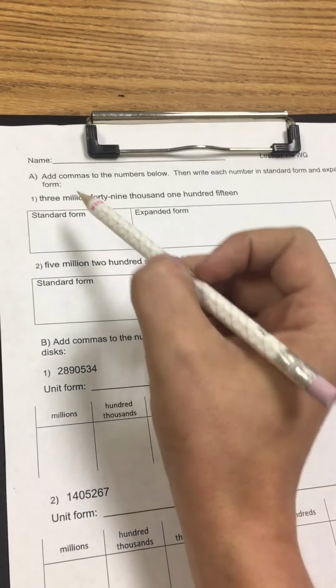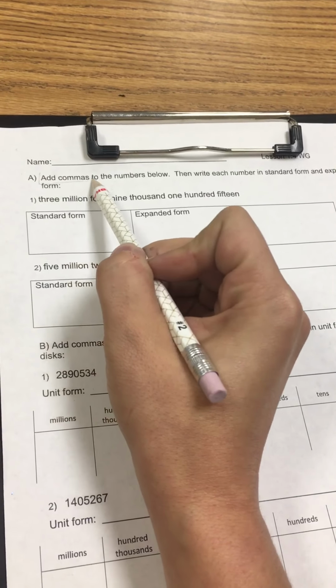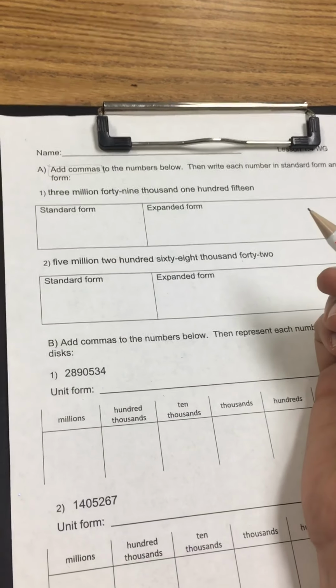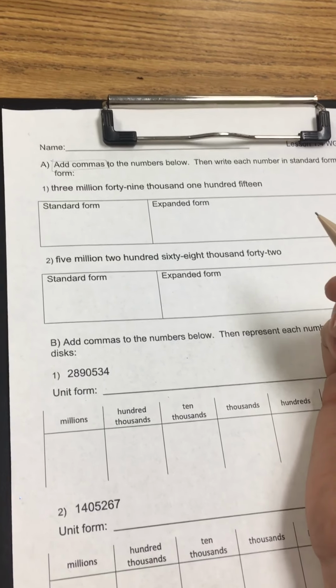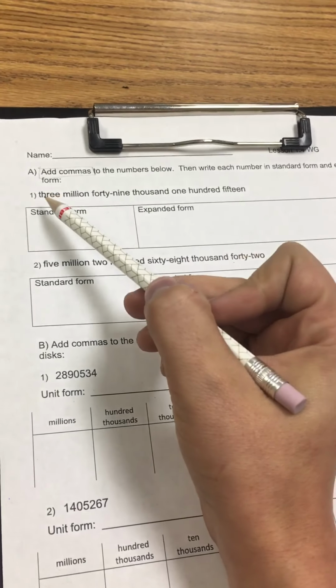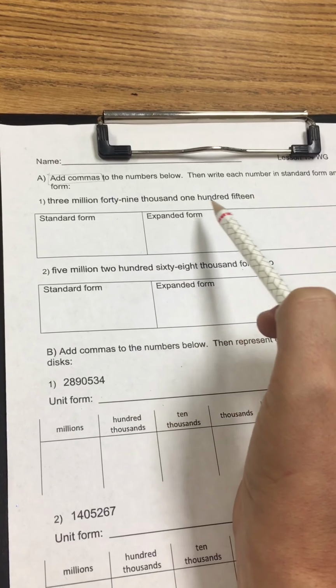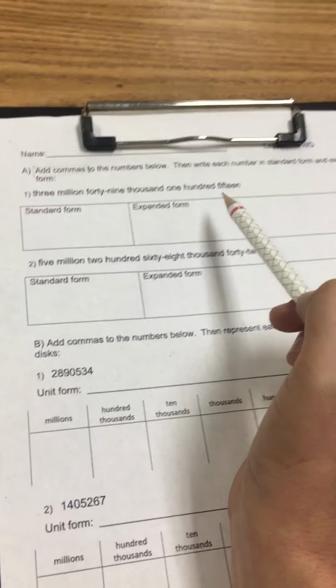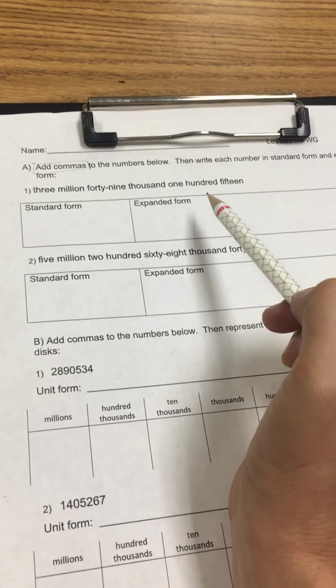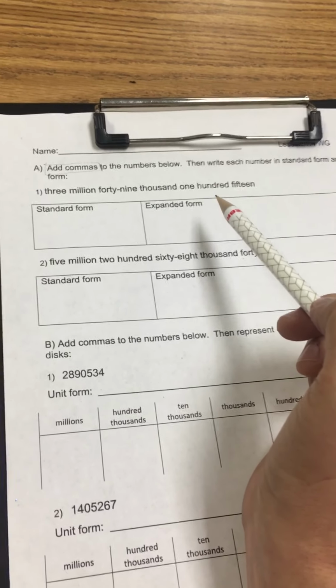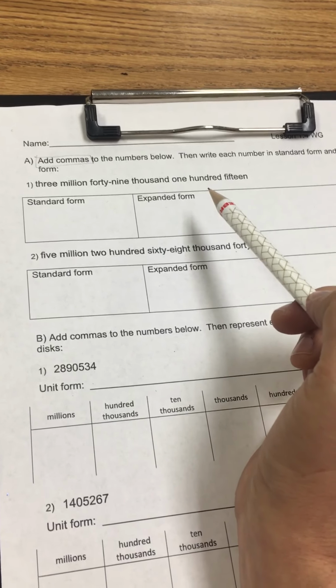A lot of y'all forgot, and guys, this will be on your test. The directions will say to add commas, so make sure that you're reading the directions. So let's look at number 1. It says 3,049,115. So just like in standard form, we have to put commas in word form.